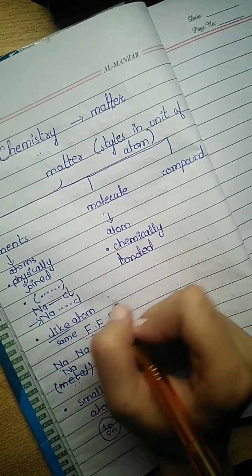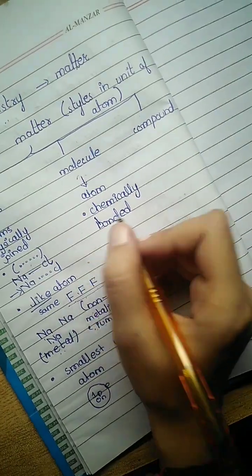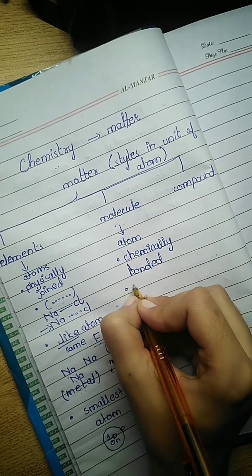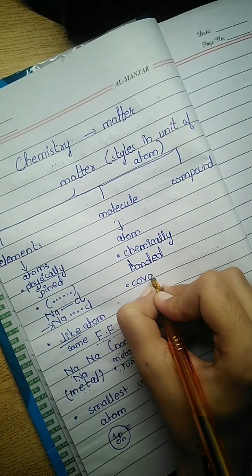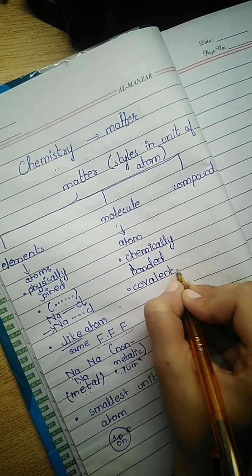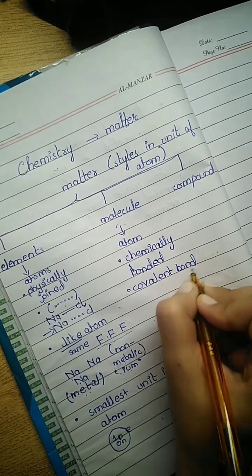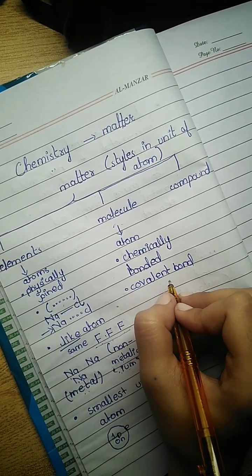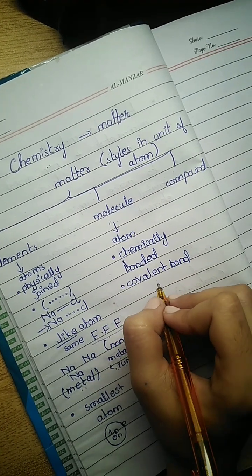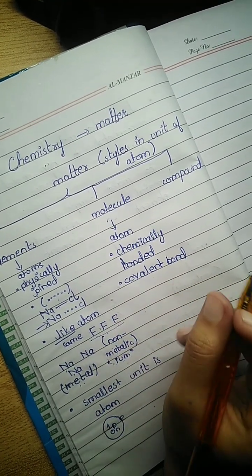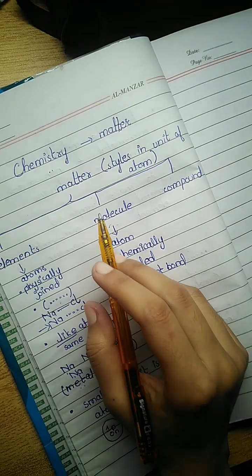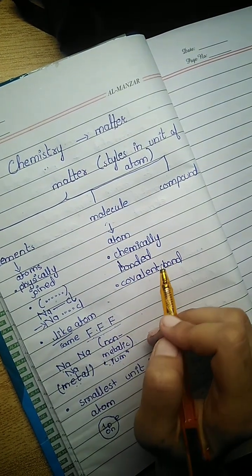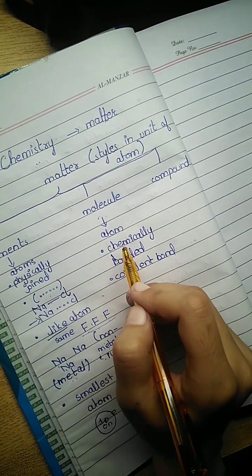It forms a covalent bond between two atoms. Like we know that a covalent bond is just mutual sharing of electrons. So a molecule is a chemically bonded atom.